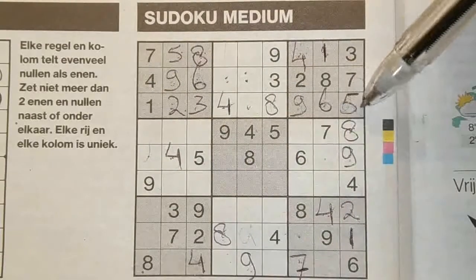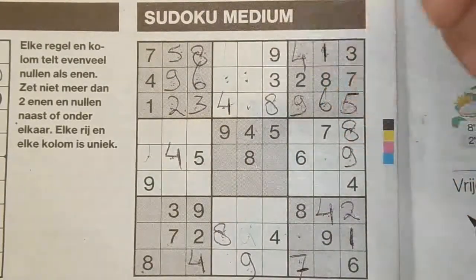1 digit left for the third row for the number 7.